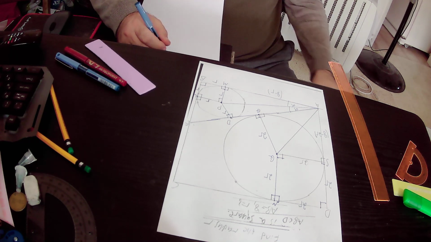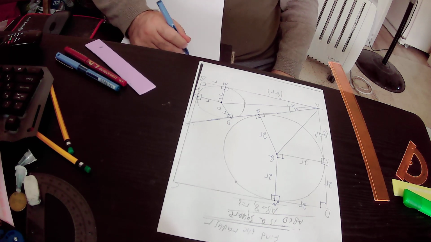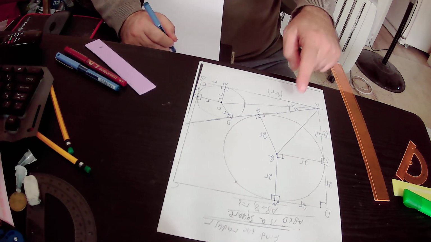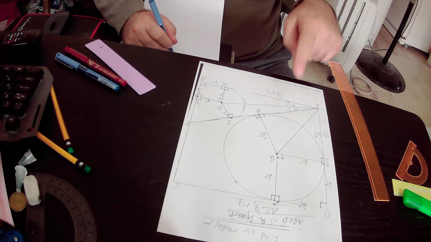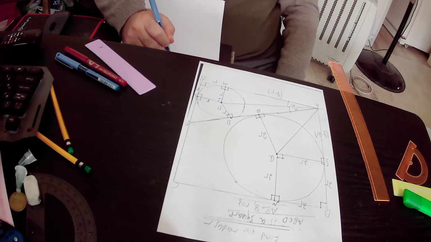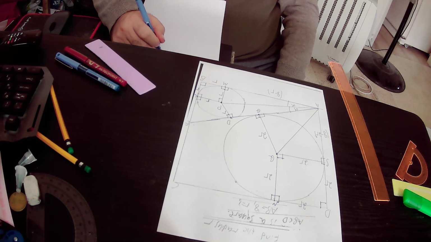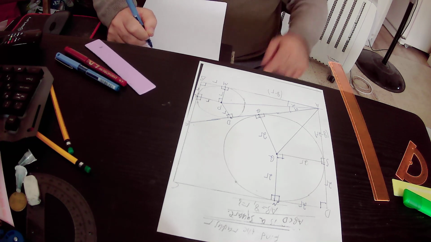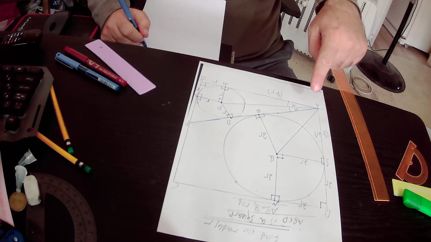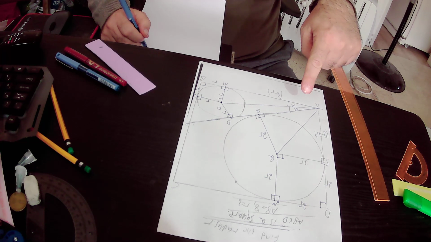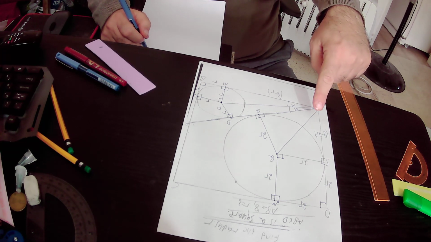We will prove that the right triangle AGQ is congruent to the right triangle ASQ.